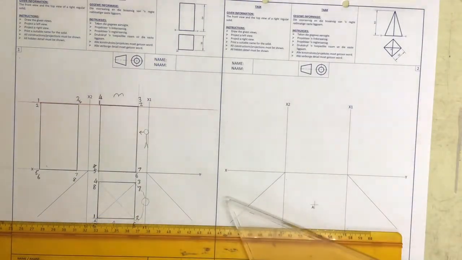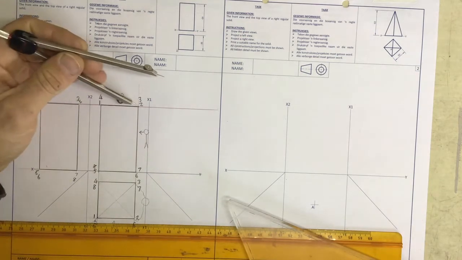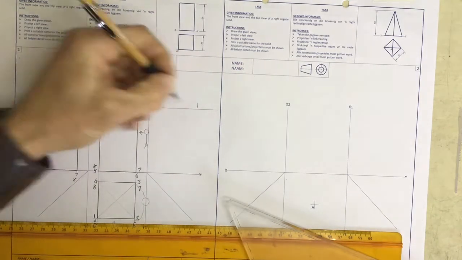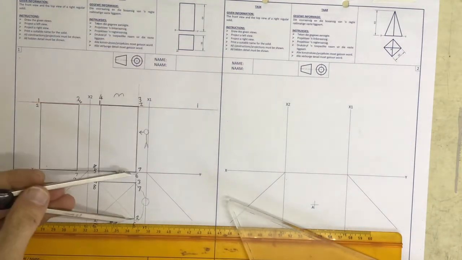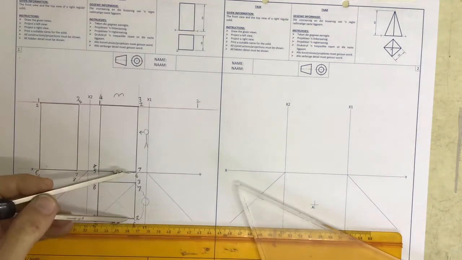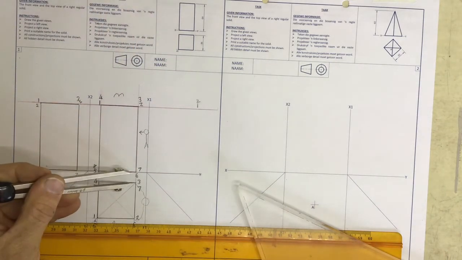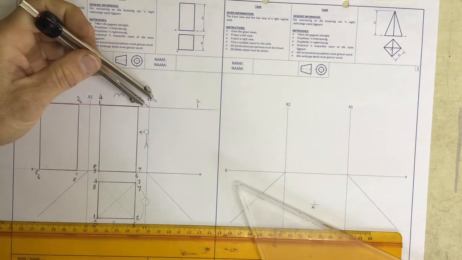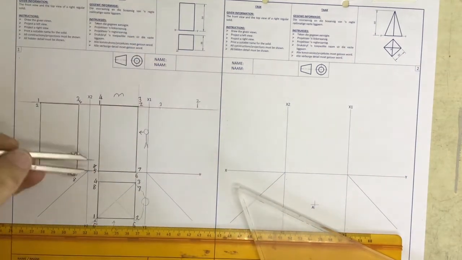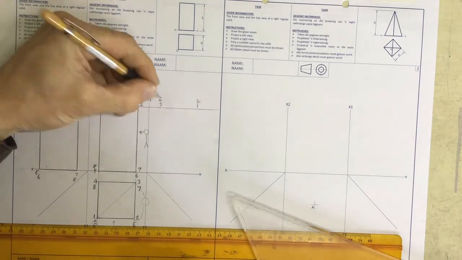Same story. I'm going to take this distance from 1, find 1, take it across to the new XY axis, place it down, label it as 1. I know that 2 is on the same place, so I can just label that as 2 as well. 3, there's 3. Take it across the new XY axis, label it as 3. 4, same distance as 3, so I can take that across and label it as 4.